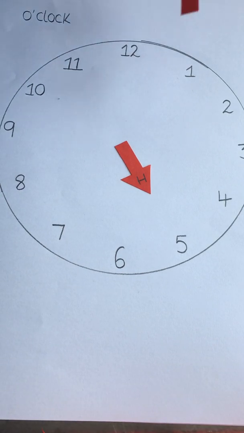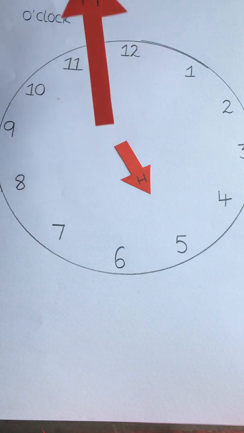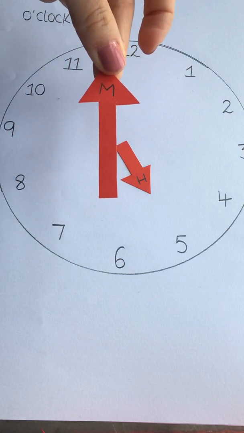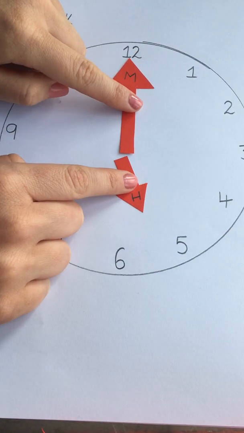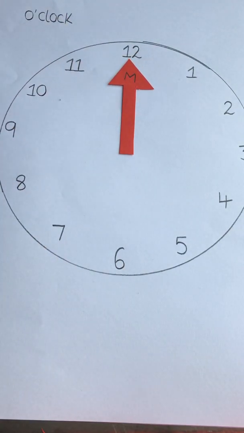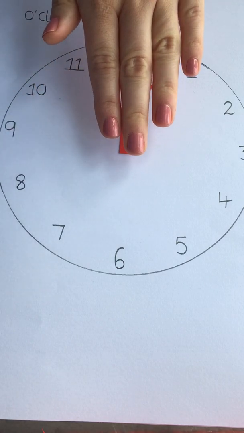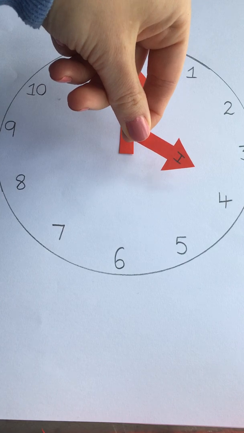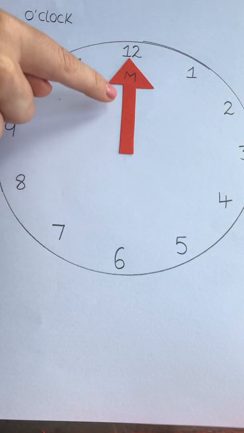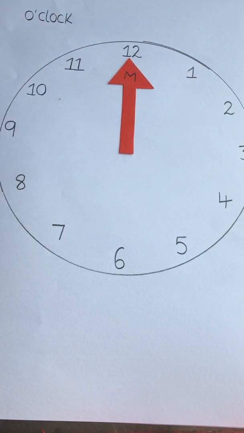Now, does anybody know where the minute hand is pointing all the time? So whenever it's an o'clock, this minute hand is always in the same place. Well done. It is always pointing at the 12. So I don't need the minute hand really to tell me when it's o'clock, like we said, because the hour hand is always pointing to that number, but the minute hand will always be at 12.